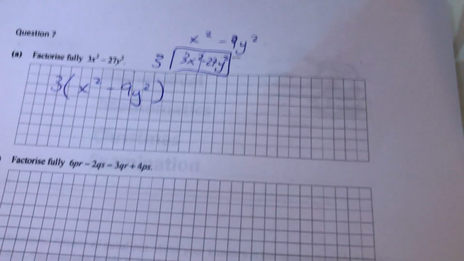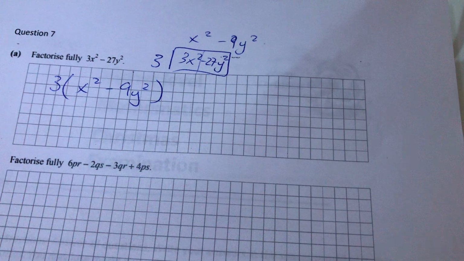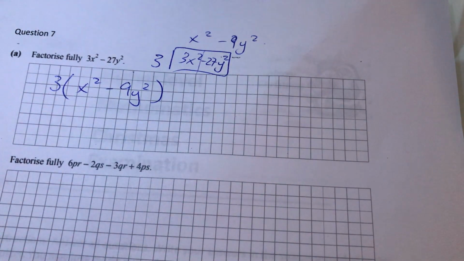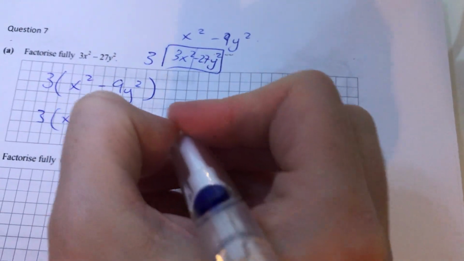So this looks like it's the difference of 2 squares, because 9 can be written as 3 squared. So if 9 can be written as 3 squared, well then you can have your 2 brackets, the first minus the second, the first plus the second.